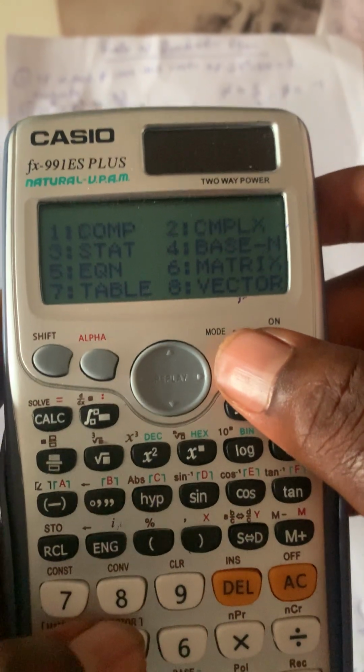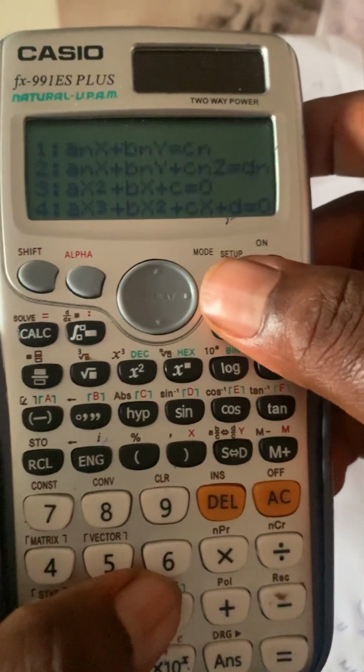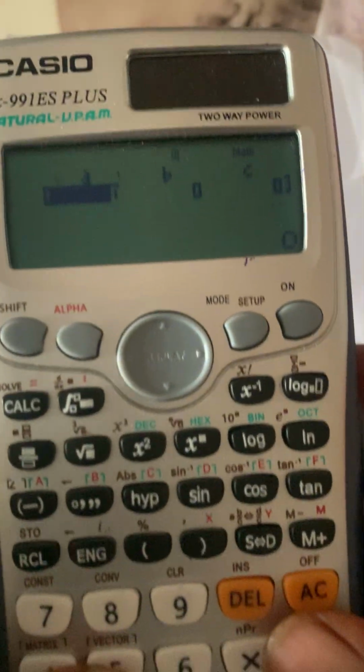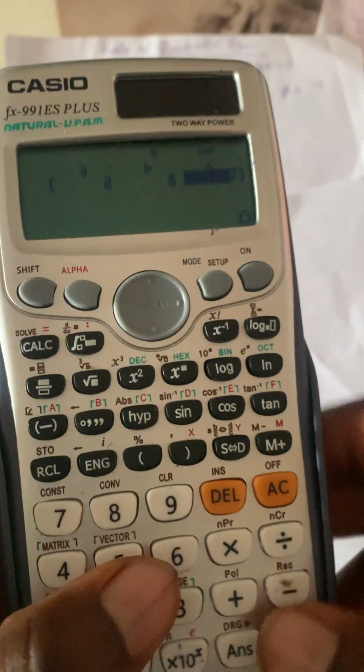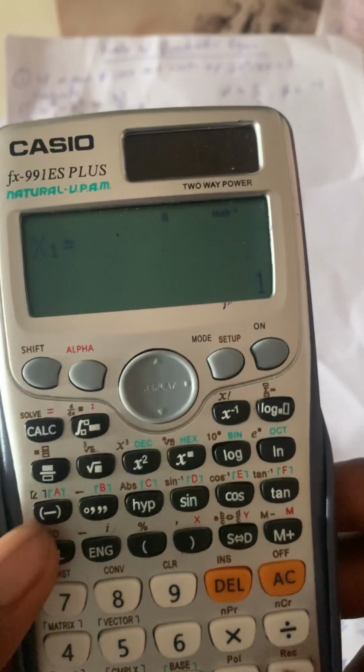You see equation is number 5, you press 5. Then quadratic equation is number 3, so you press 3. It asks what is your a, b and c. My a is 2, press equal to. My b is 3, press equal to. My c is minus 5, press equal. Then press another equal to get your alpha.